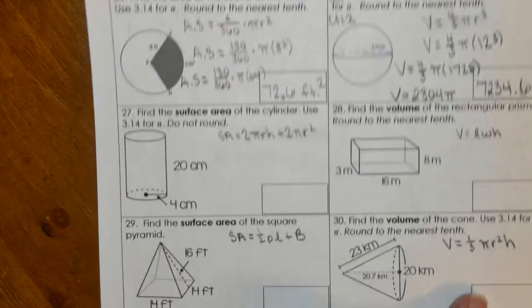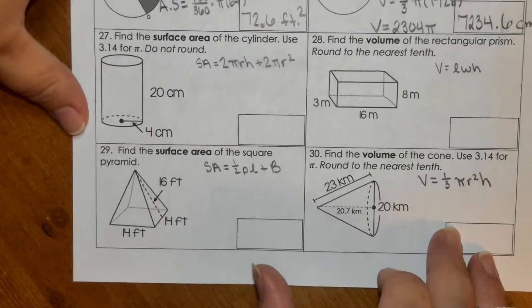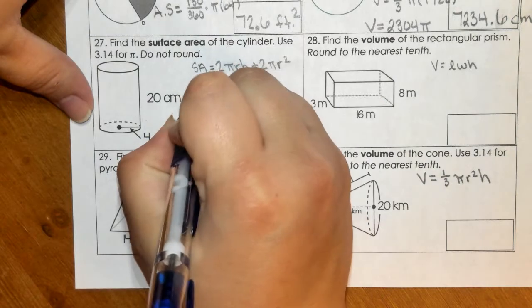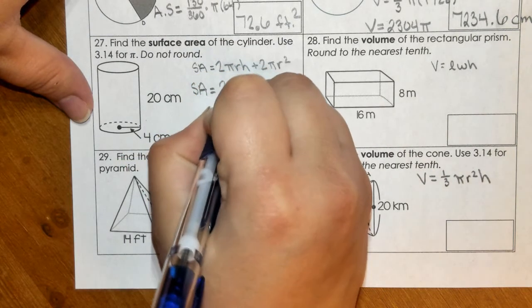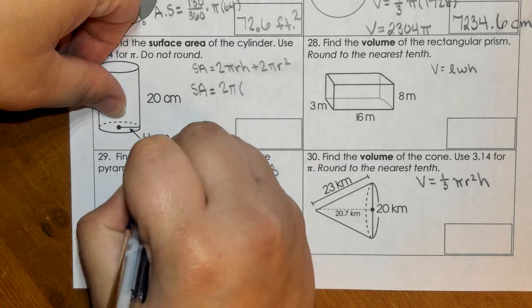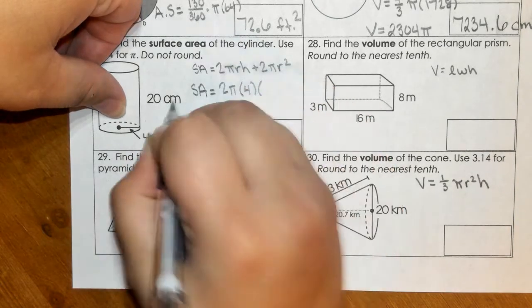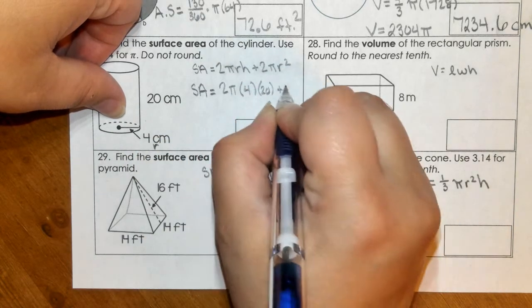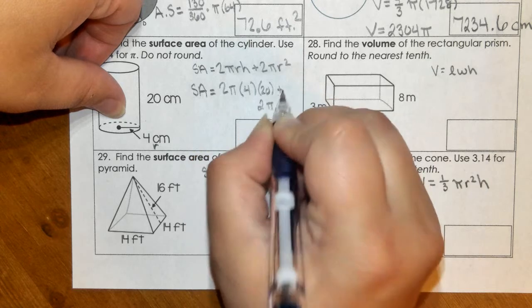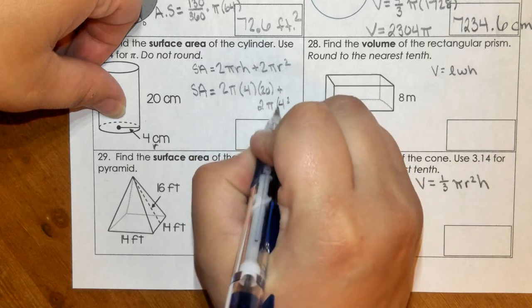Okay, for 27, surface area, 2 pi r is 4, and the height is 20, plus 2 pi r squared, so 4 squared.